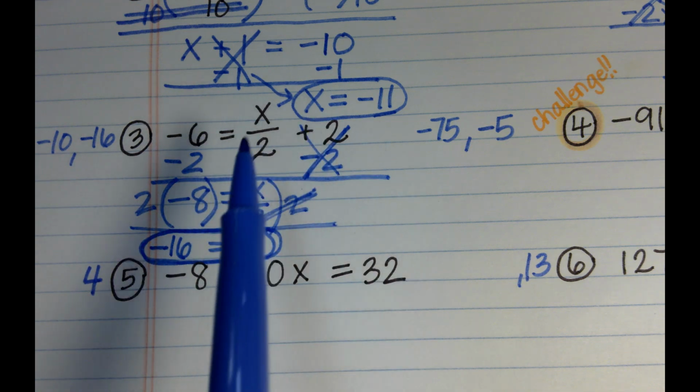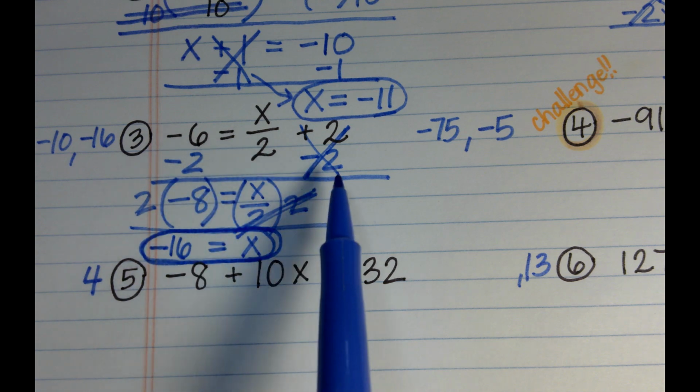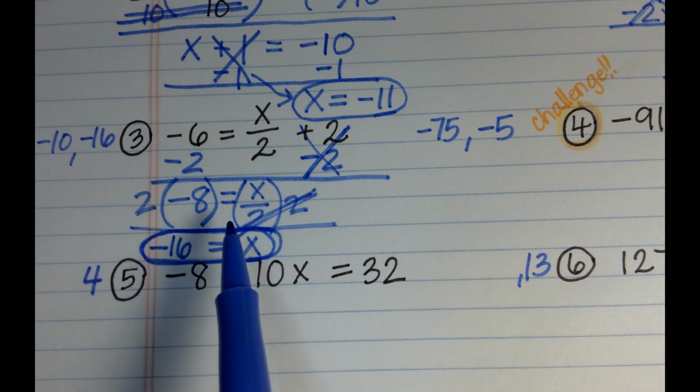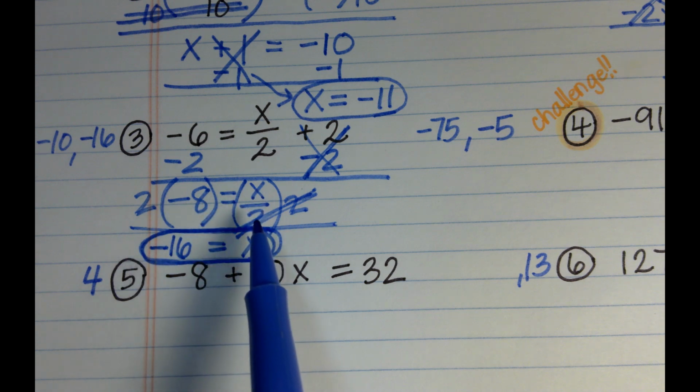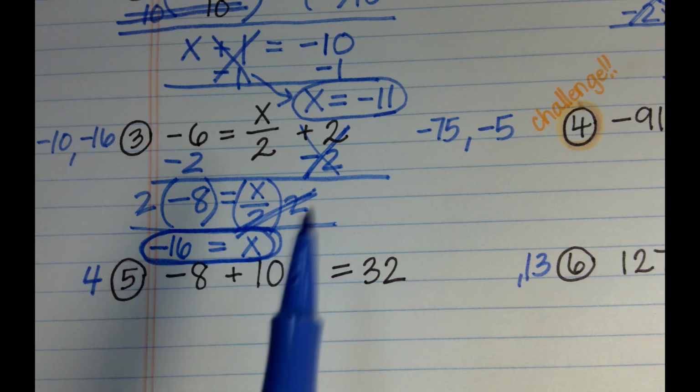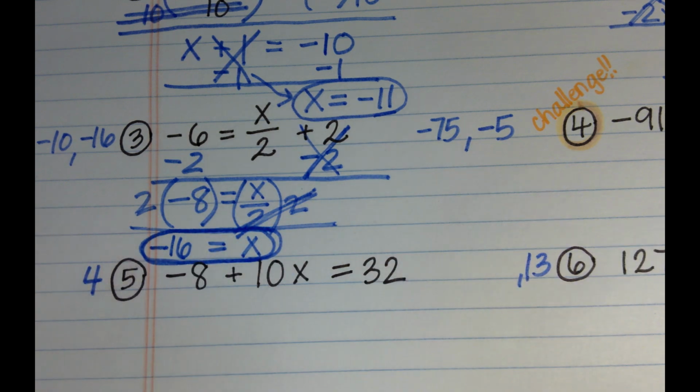So let's see. At which point? At the bottom. Right in the middle, right there. Do you see how we have the x over 2, which is division, and you flipped it over to multiplication? Yes, so whenever we're solving, we're using the inverse operations, the opposite ones.